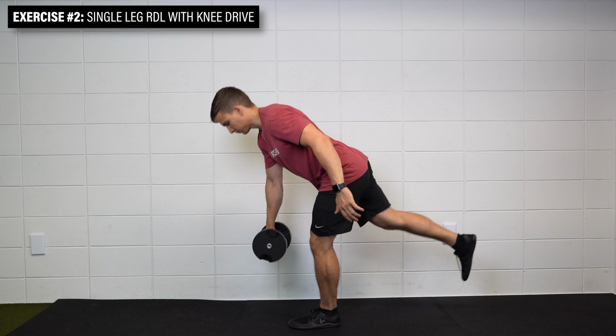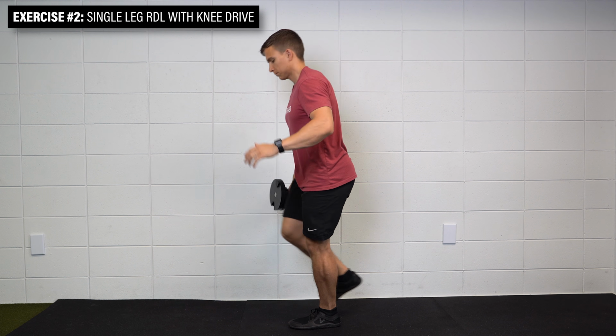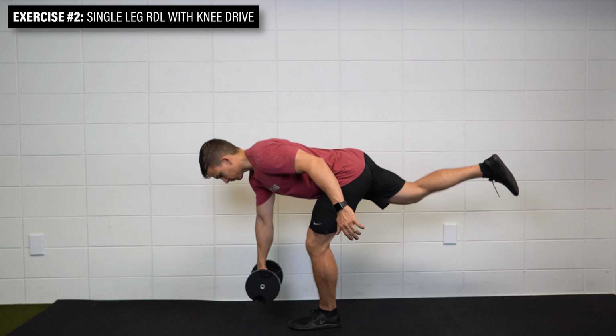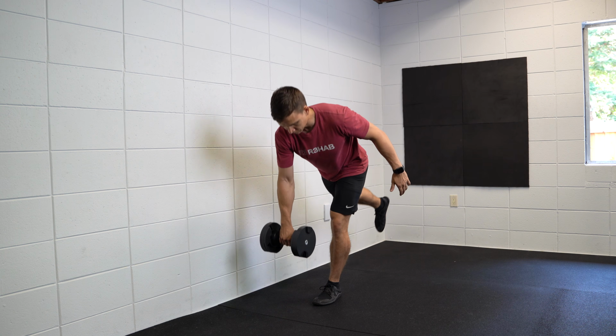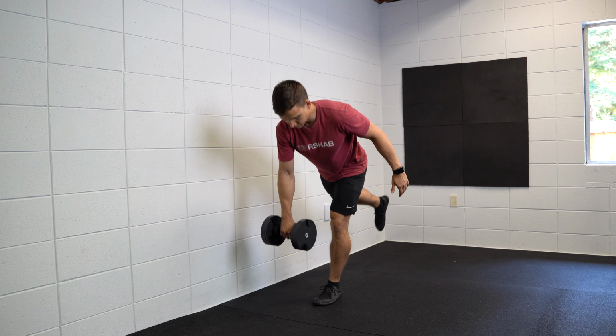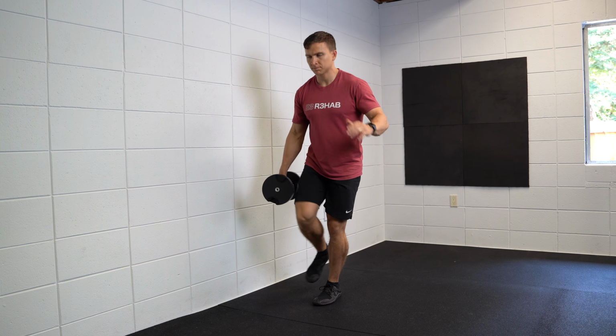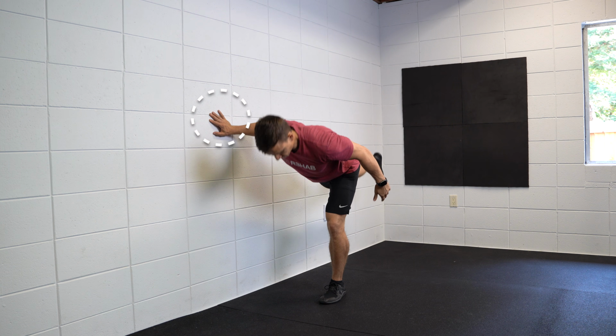Exercise number 2 is a single leg RDL with knee drive. Stand on one leg while keeping a slight bend in both knees. Hinge at your hips until your trunk is almost parallel with the ground, and then bring your knee up toward the ceiling. Repeat this movement without touching your back foot to the ground. Once again, if this is too challenging, use your hands to help with balance.